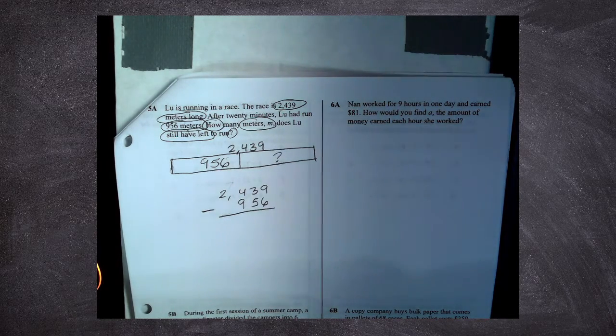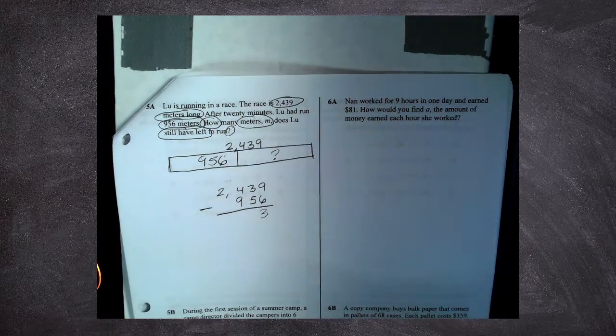Bella, what would I get? 9 minus 6. Three. Perfect. 9 minus 6 is 3.